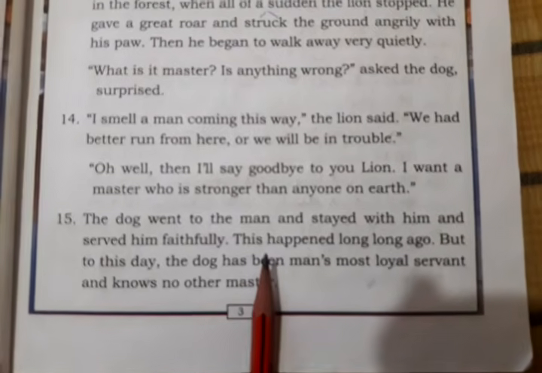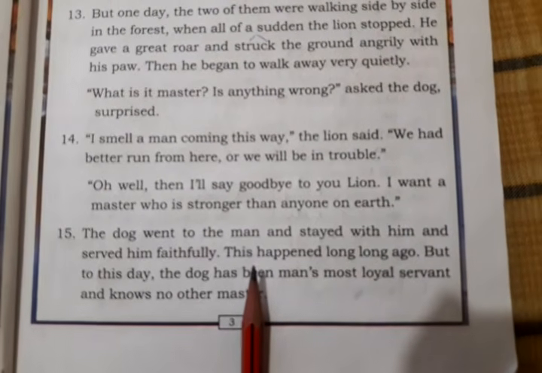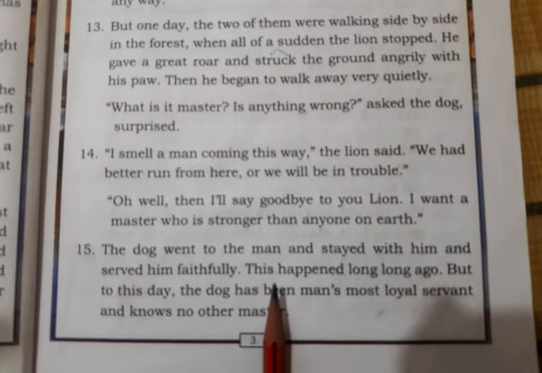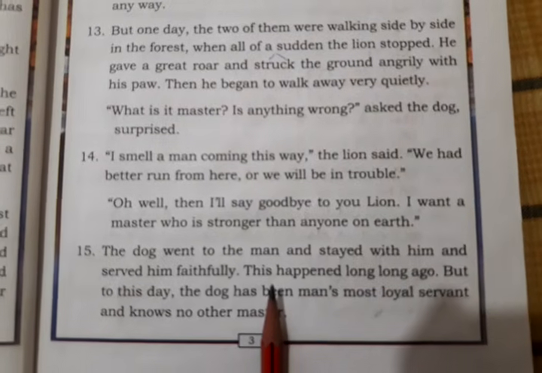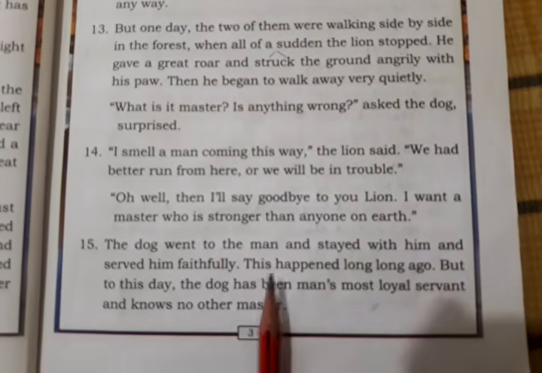I hope, children, you all understood how the dog found his master. Here the dog found that the master is the man. Okay.